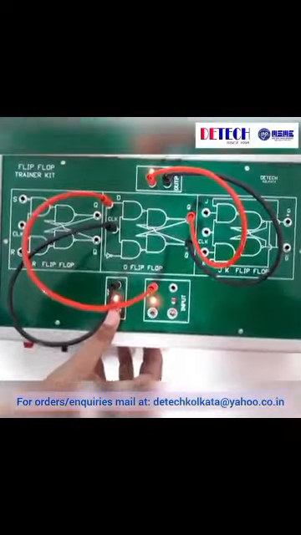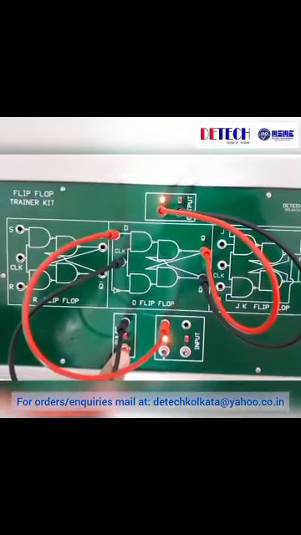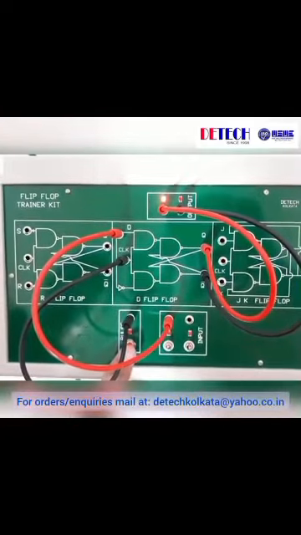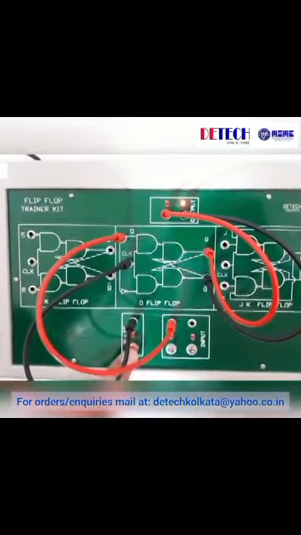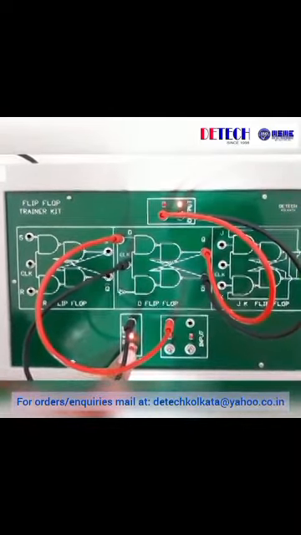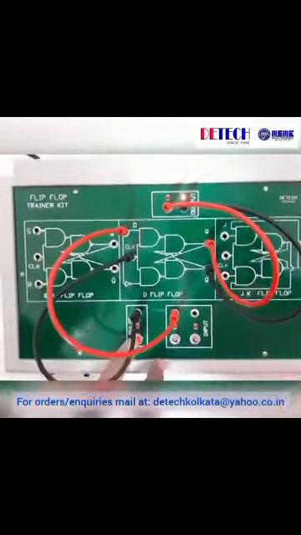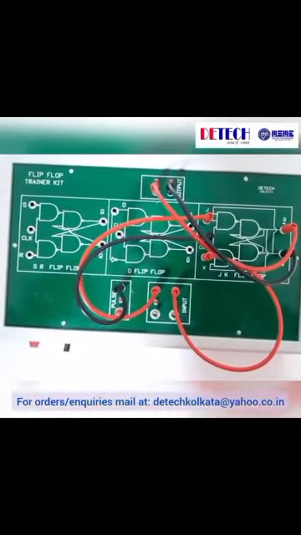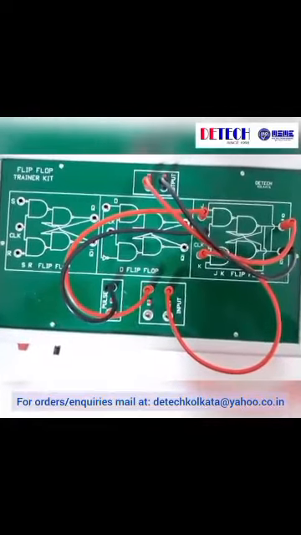So when input is 1, we get Q as 1 and Q bar as 0. When the input is off, we get Q as 0 and Q bar is 1. So basically the output here follows the input. Now we have made connection for the JK flip-flop.